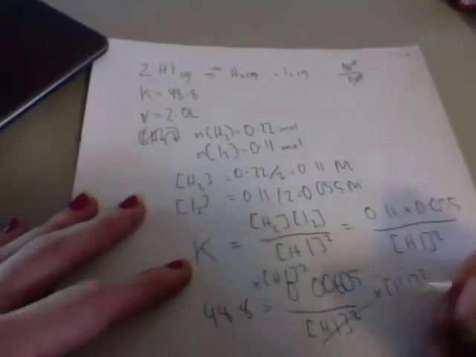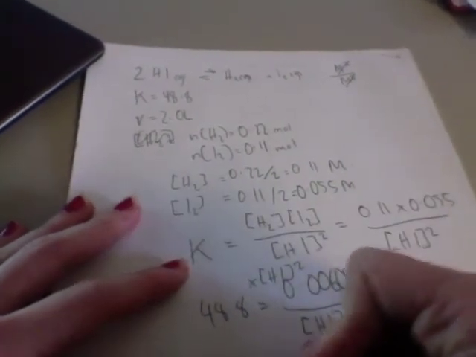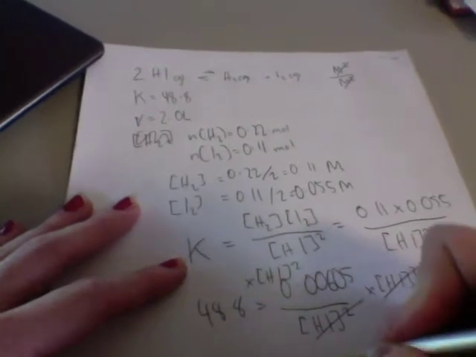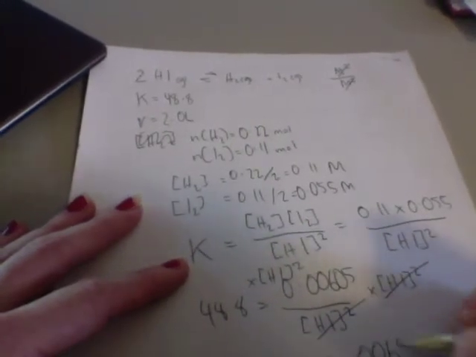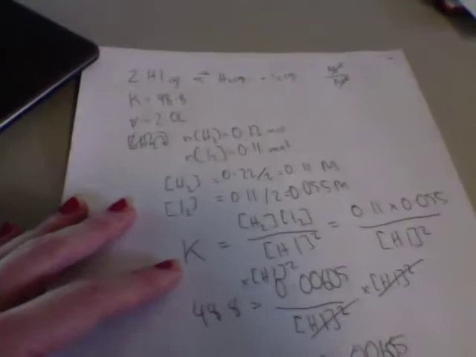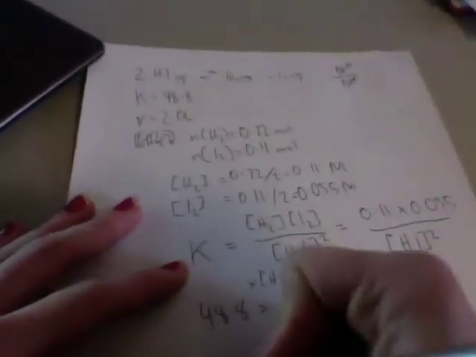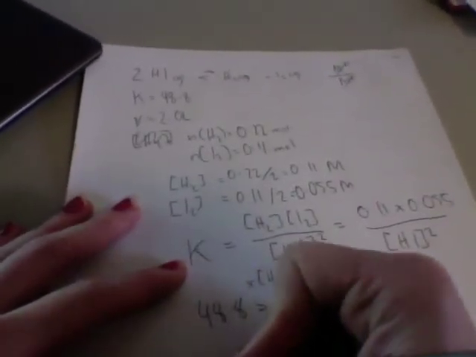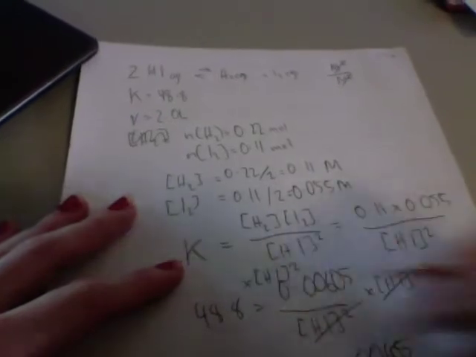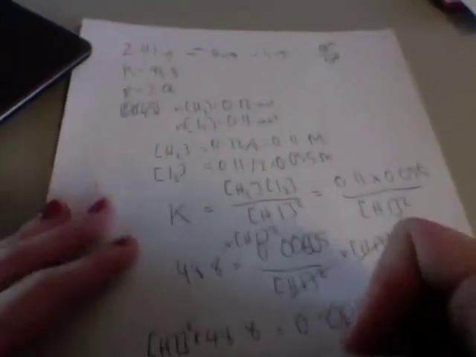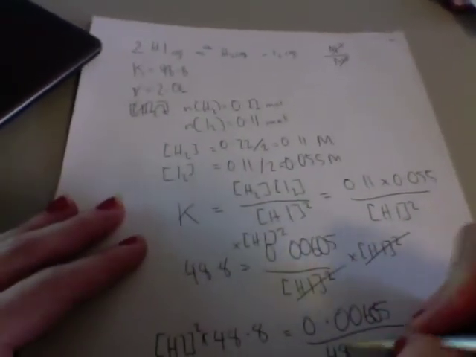Cross those out. 48.8 times HI squared equals 0.00605. Okay, divide it by 48.8.